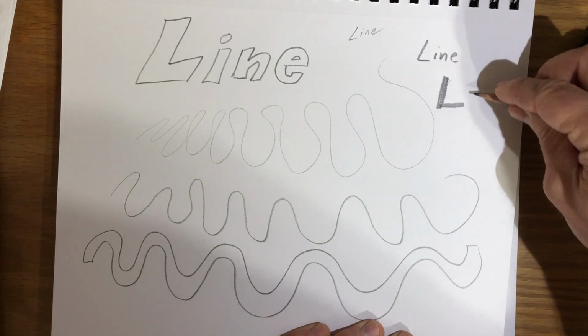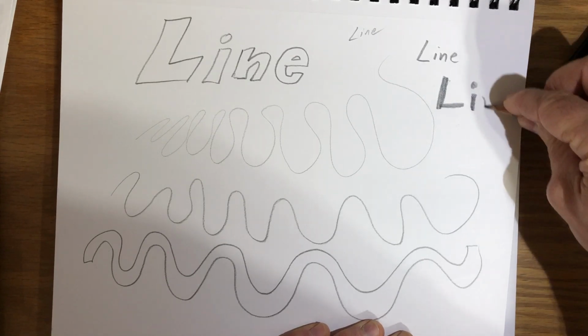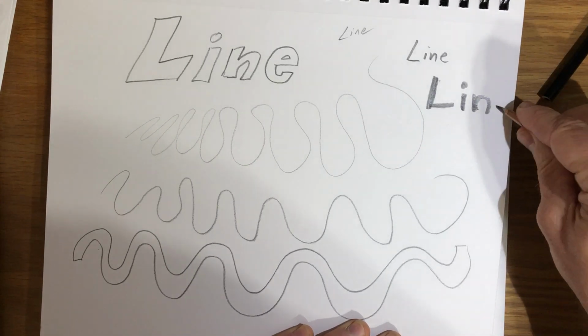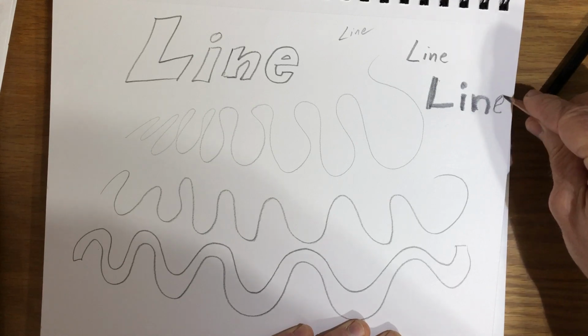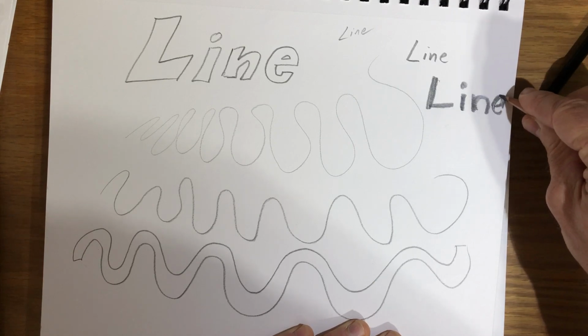Just by taking the side of the pencil and giving it a few rounds. Line. It's getting pretty scary there, pretty ugly.